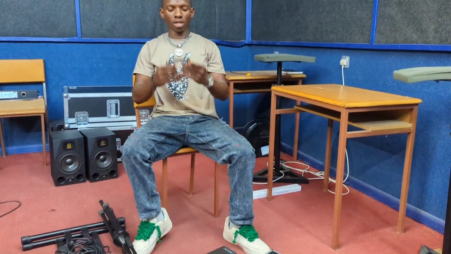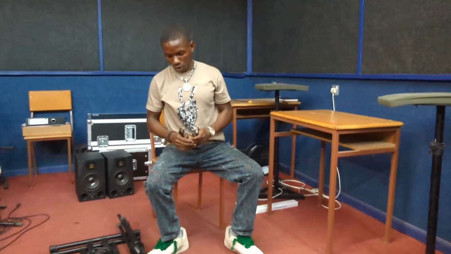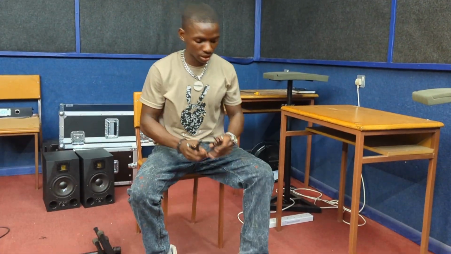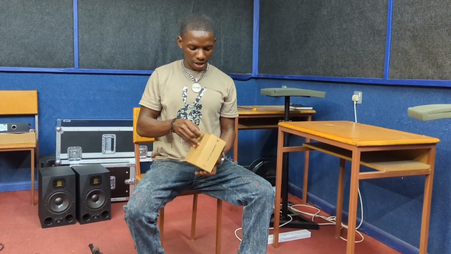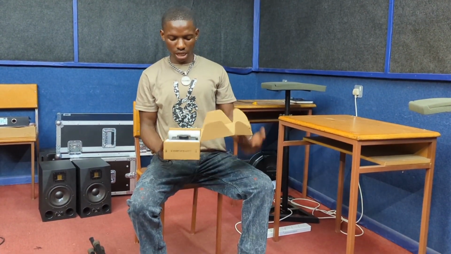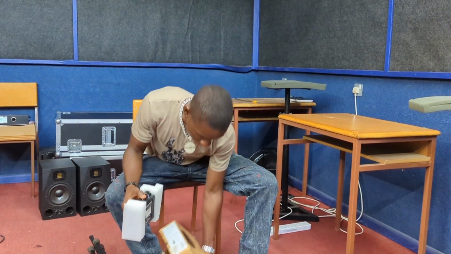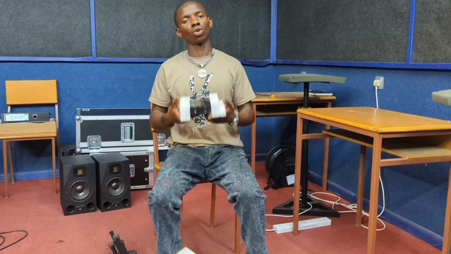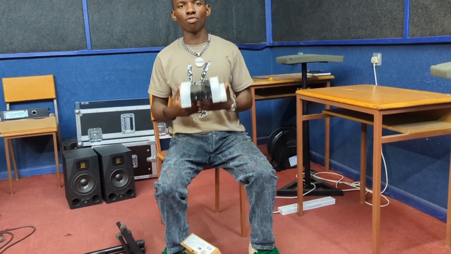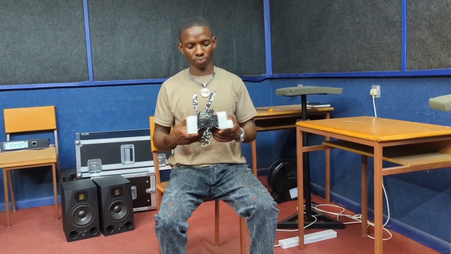And this is a printer type cable, which can be used to connect my MIDI keyboard or my audio interface. And this is the Complete Audio Tool. It's an audio interface. In simpler terms, it is used to convert electromagnetic wave signals to digital signals.